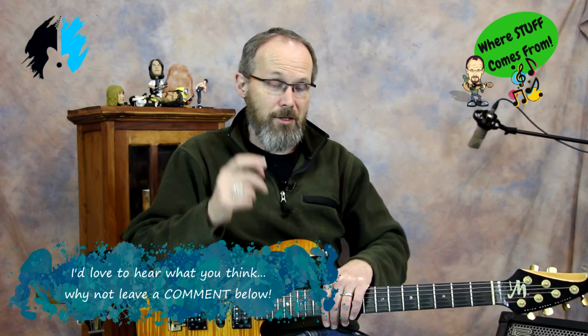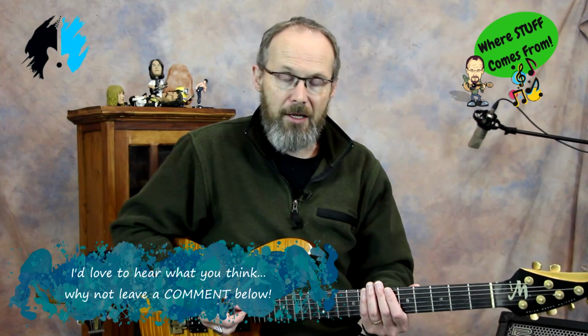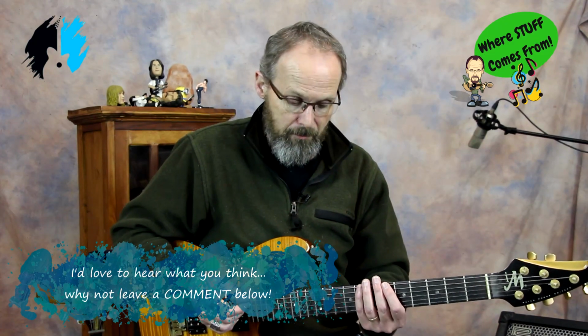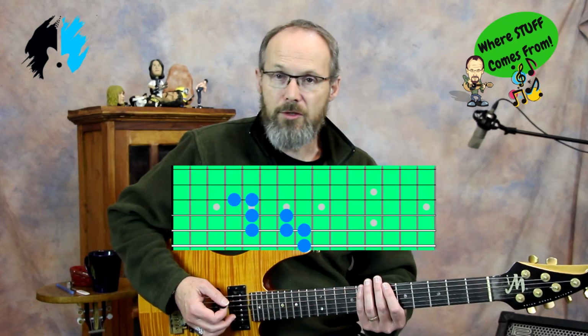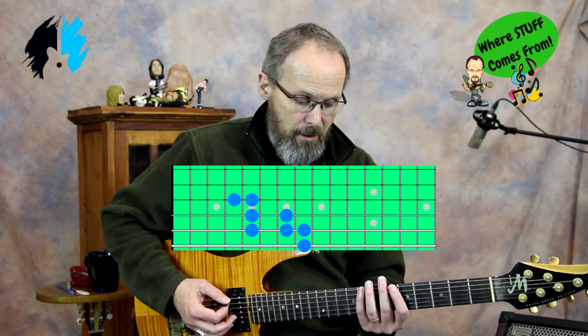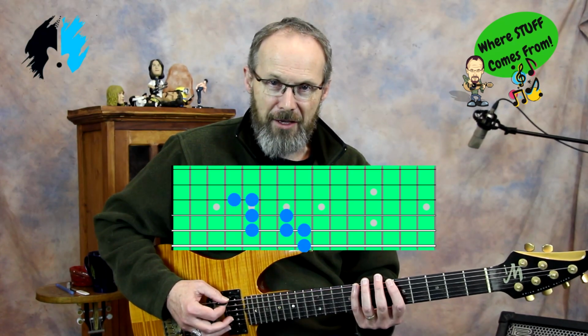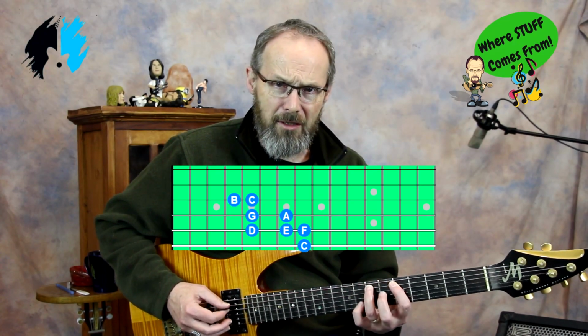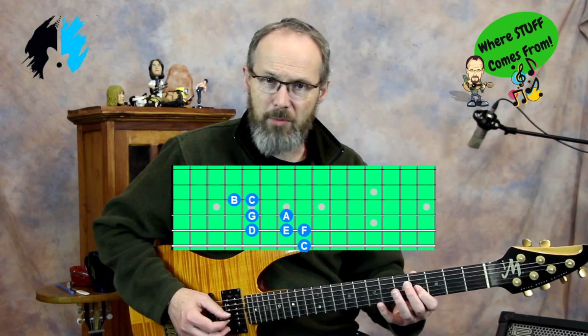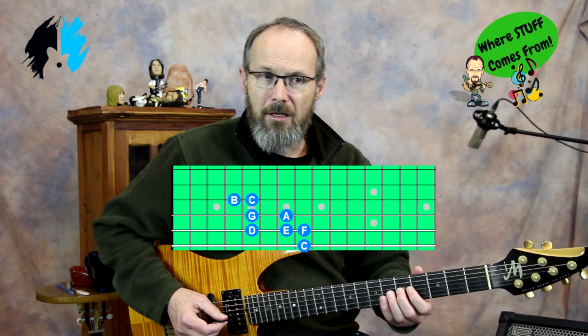Point two is, if you were looking at that image, the first image again, I'll put it up here on the screen, and you were aware of the notes that you were looking at, you would have gone C, D, E, F, G, A, B, C. Oh, well, those are the notes of the major scale, the C major scale.